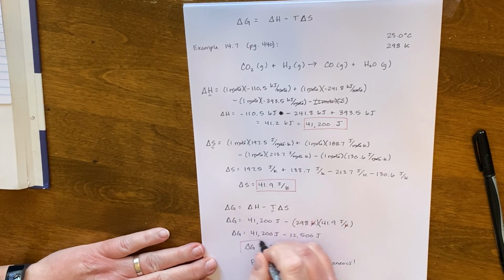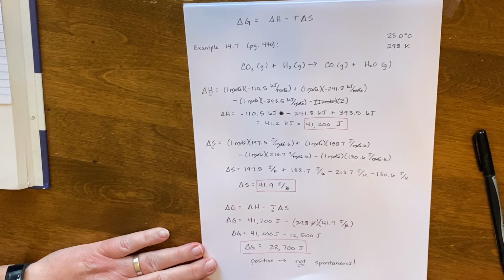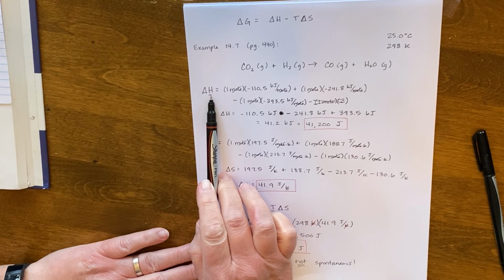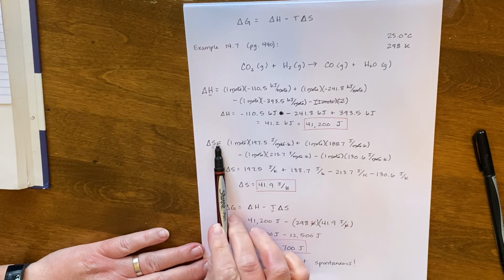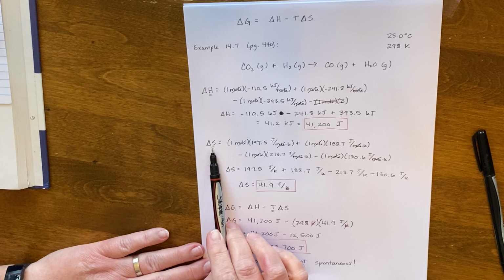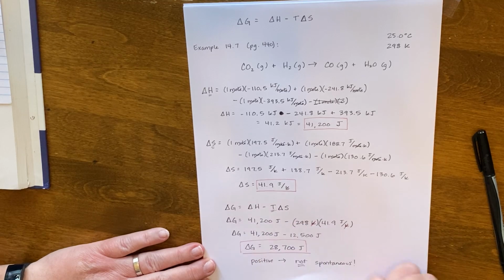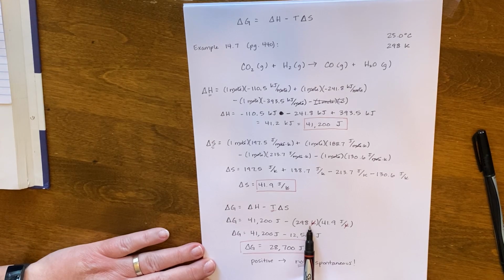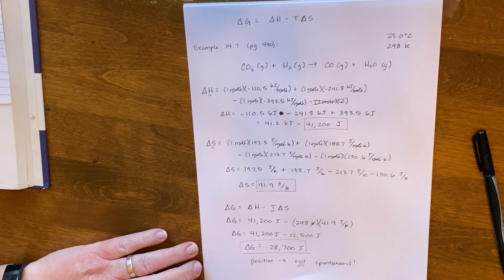So it's kind of a long problem, but much of it is not new. We're just taking pieces that we've already learned. We've already learned how to calculate enthalpy using the enthalpy of standard formation. We know how to calculate entropy using the table of absolute entropies. We had to remember to convert our Celsius to Kelvin, and we did that. 25 degrees Celsius is 298 Kelvin. Then it was just plug and chug. We found our value for Gibbs free energy was positive, which tells us that it's not a spontaneous reaction.